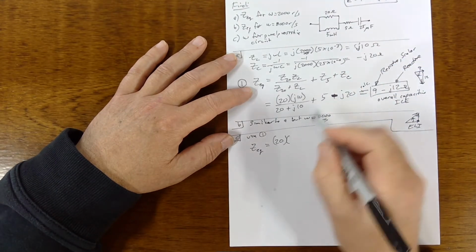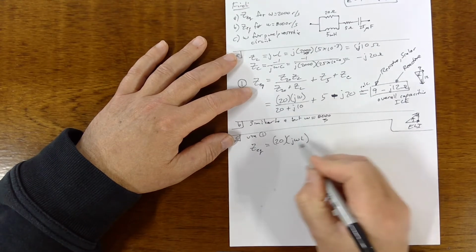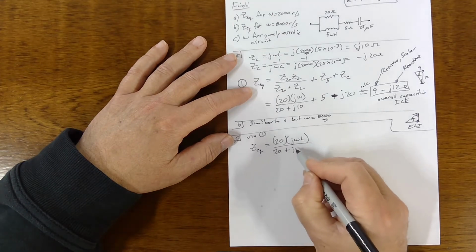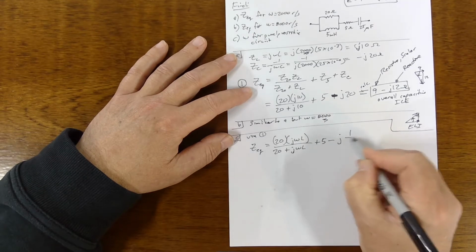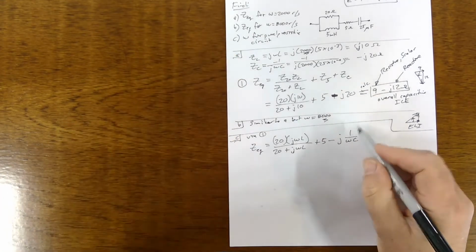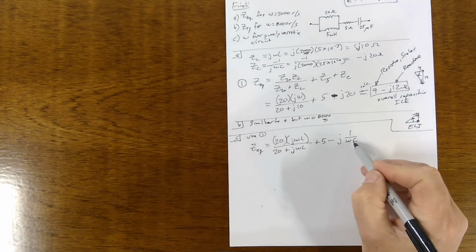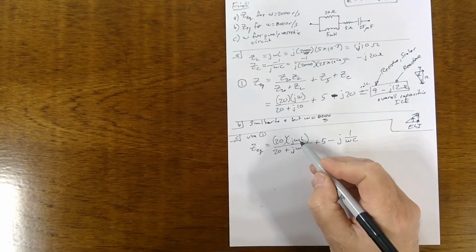But we need these. We'll leave the Z sub C and Z sub L components as expressions because we're going to solve for omega.